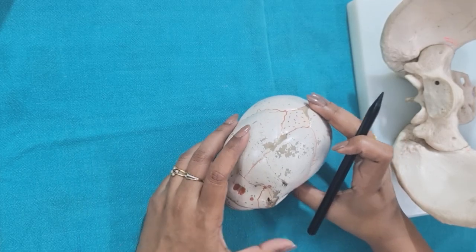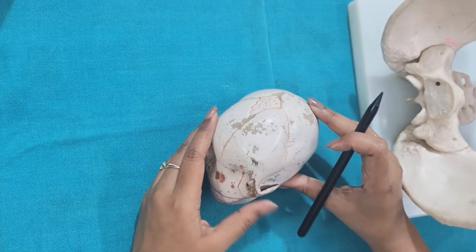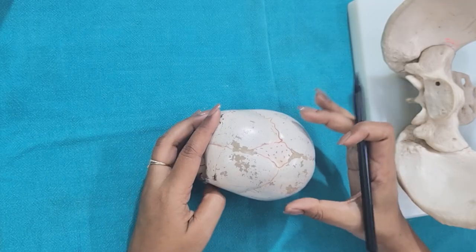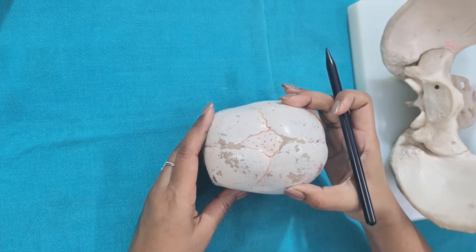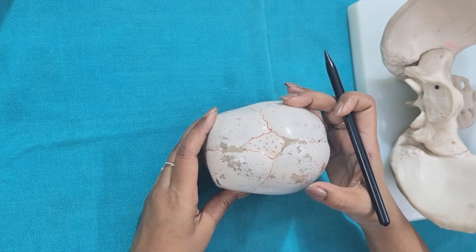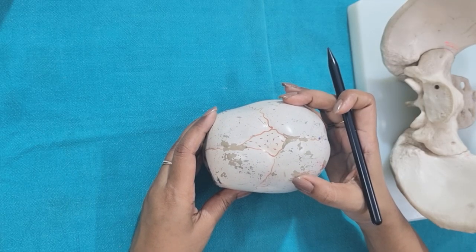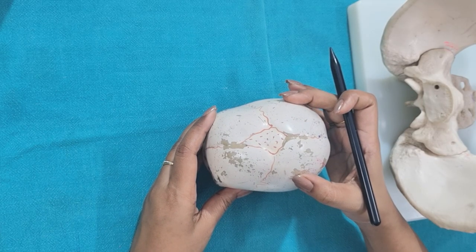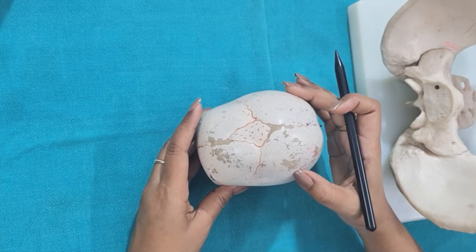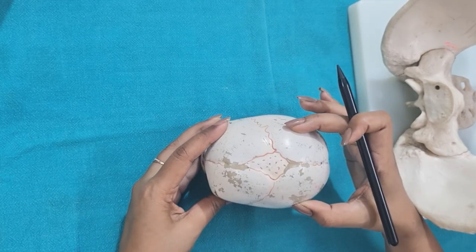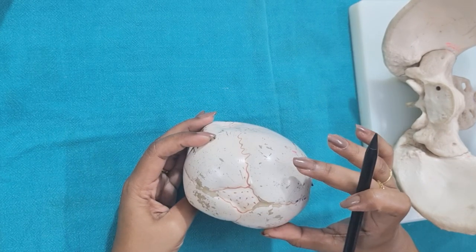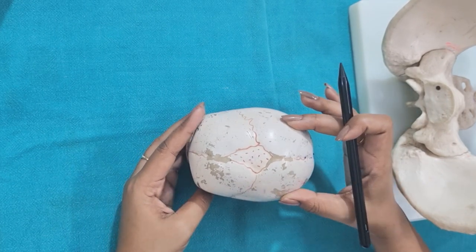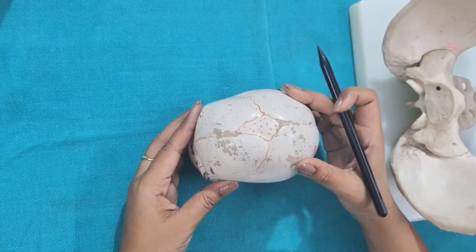Then what are the transverse diameters? First is the biparietal diameter, that is 9.5 centimeter. Then the supersubparietal diameter, that means from a point below one parietal bone to a point above the other parietal bone, that is 8.5 centimeter.